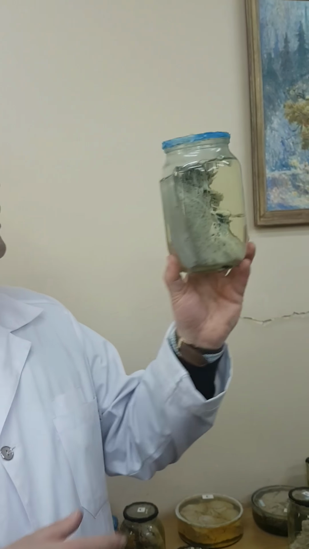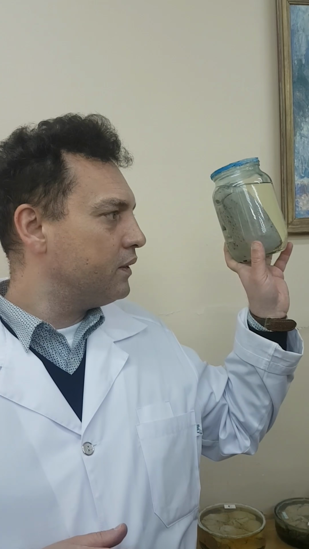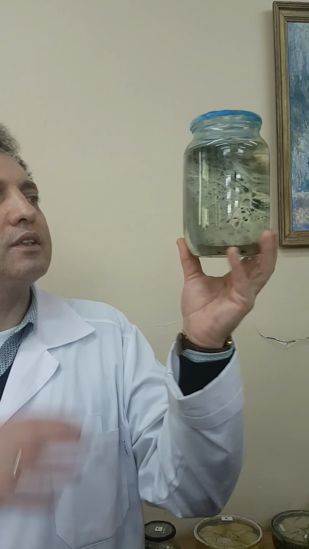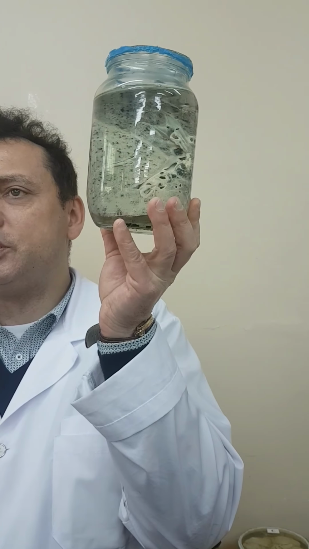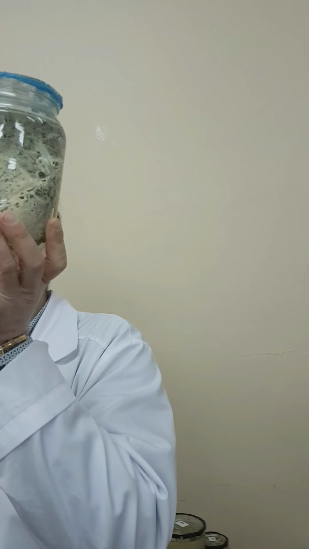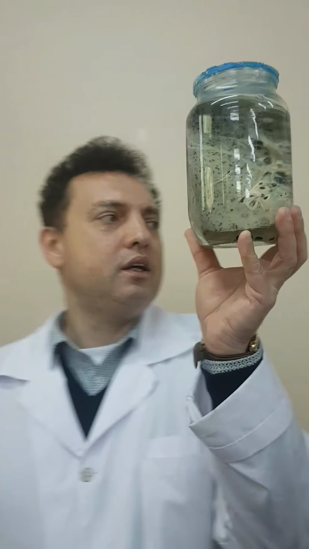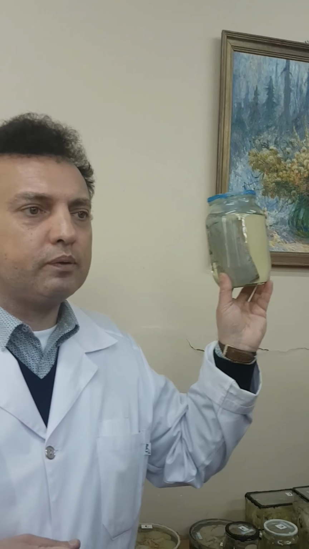This gross preparation, you know it, it's Krupp's lobar pneumonia. In this container there is a lung, and the lower lobe is enlarged. Of course, it's hard at palpation and it has a gray color. Gray hepatization. Lobar pneumonia. One of your favorite gross preparations.